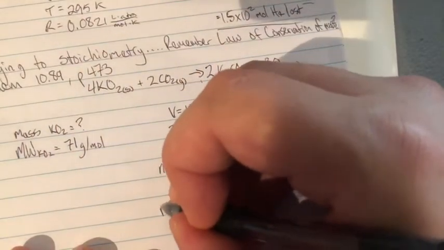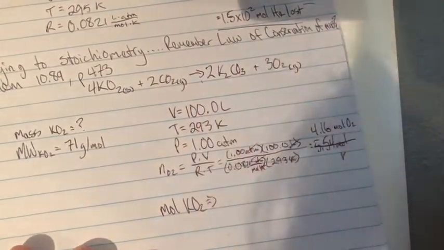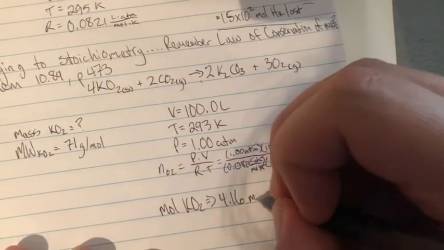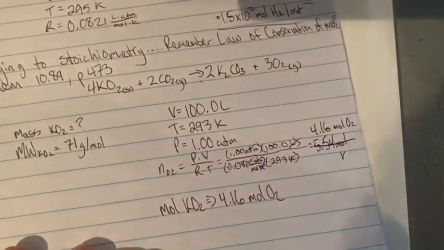Now, to solve for moles of KO2, we're going to take 4.16 moles of O2. Relationship is 3 to 4.